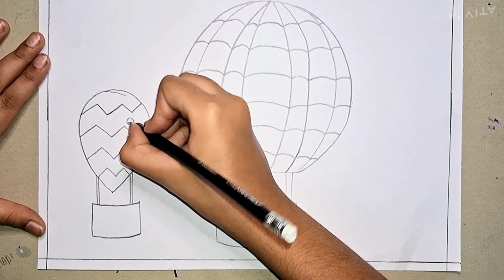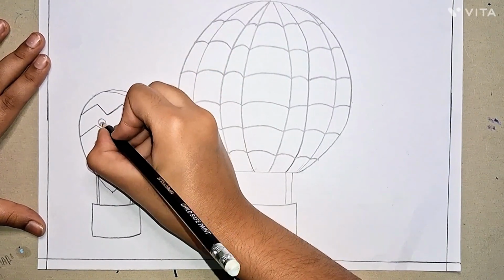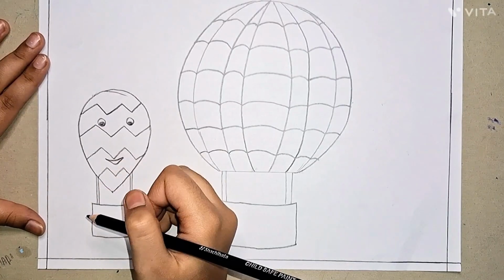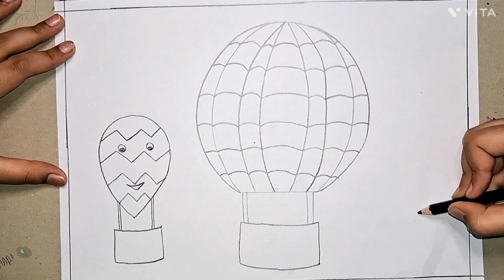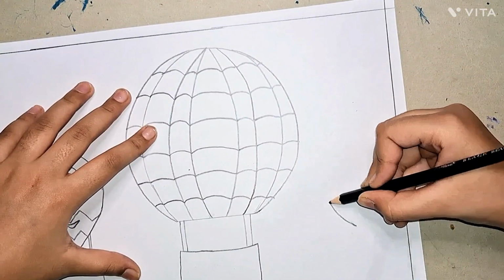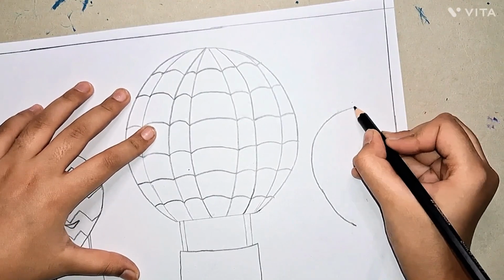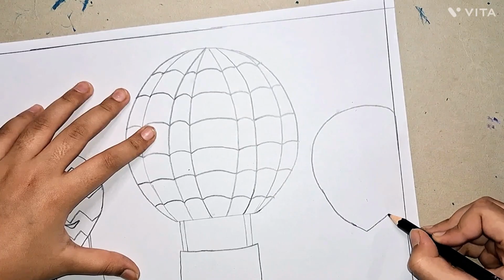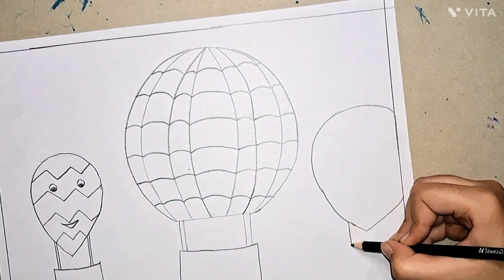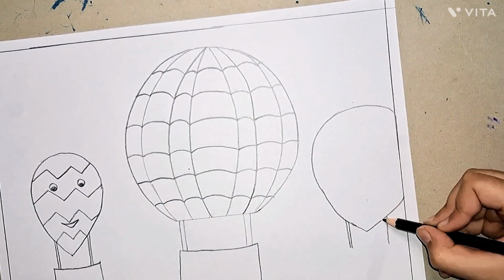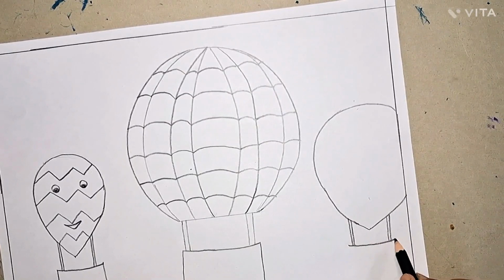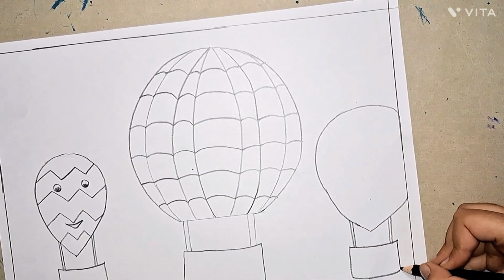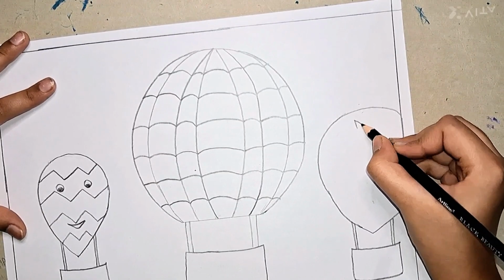An eye, another eye, and a smile, a mouth. Now we are going to make another hot air balloon. This one is also going to be drop shaped. 2 straight lines and then double them, join them with a curved line, another curved line, and join the curved lines with a straight line.